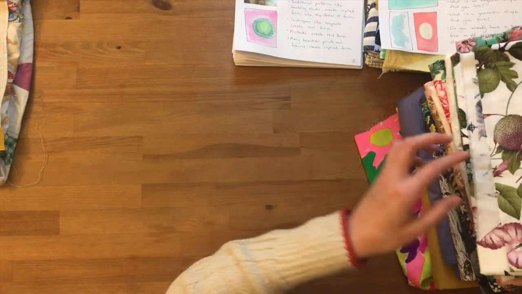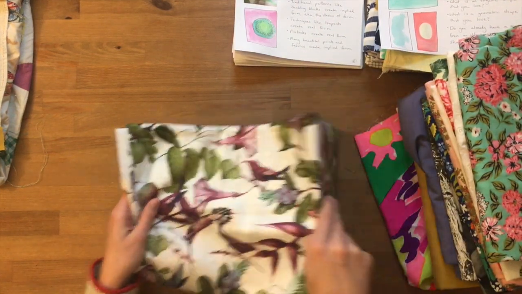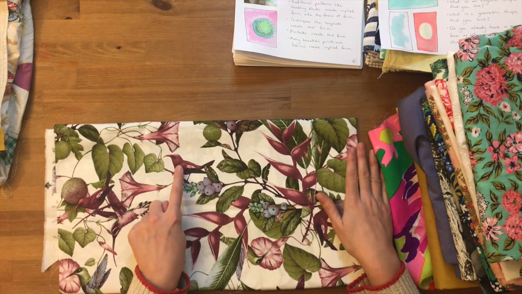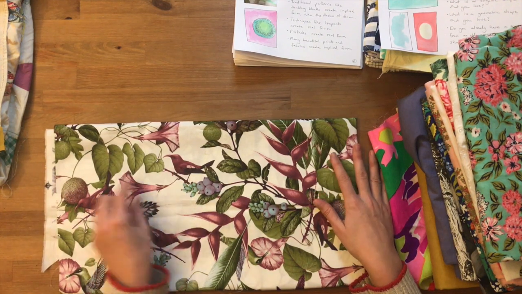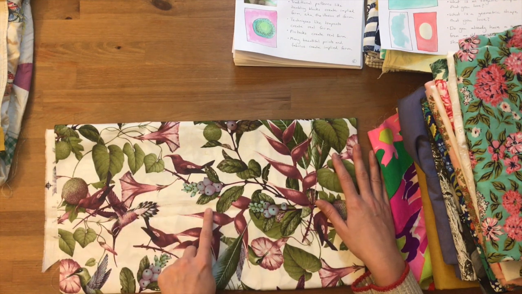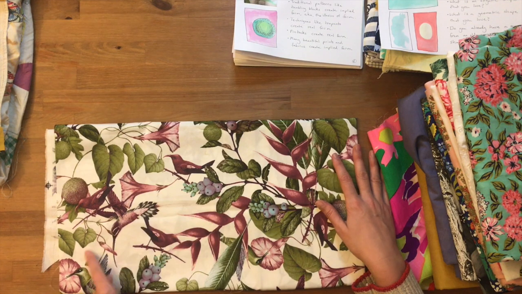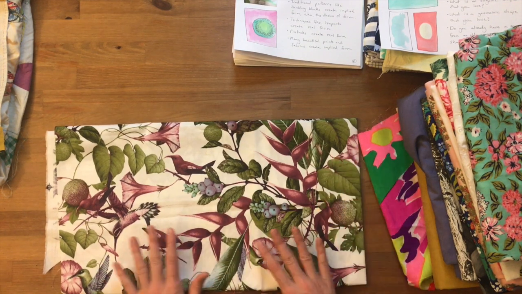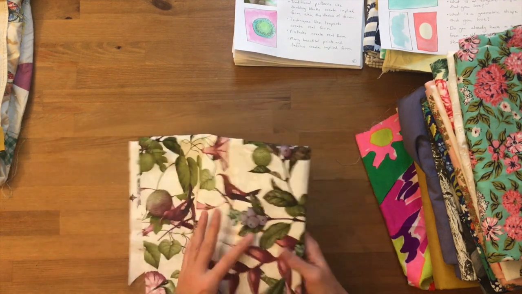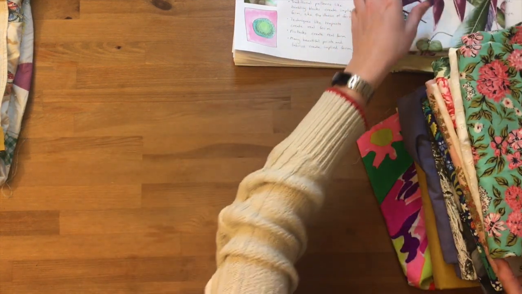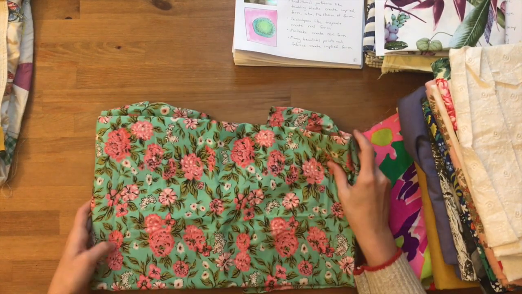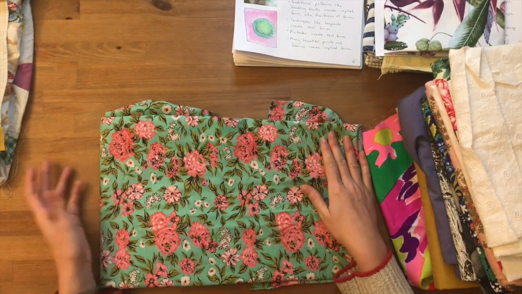Some fabrics with form in them are this hummingbird print. So there are 3-dimensional looking hummingbirds next to 3-dimensional looking flowers and leaves. This bird looks like it's flying through the air. Very 3-dimensional, lots of form. This fabric is also one that creates the illusion of form.